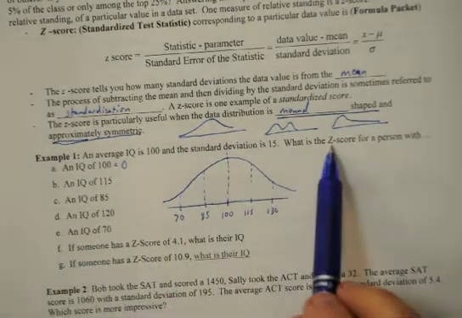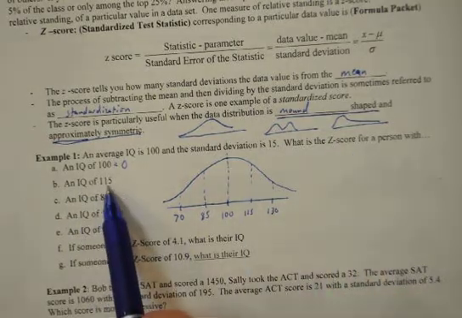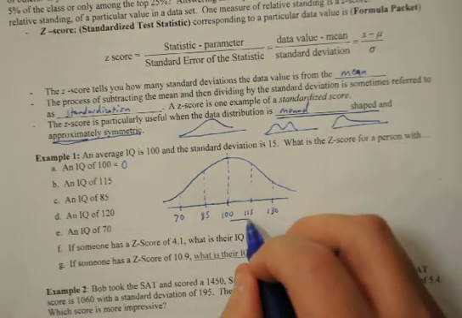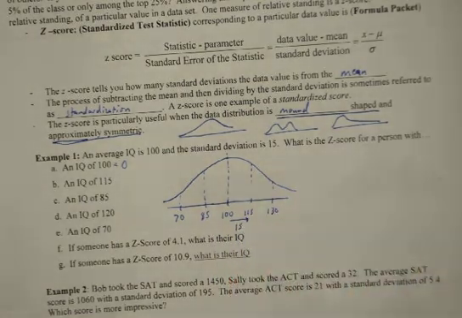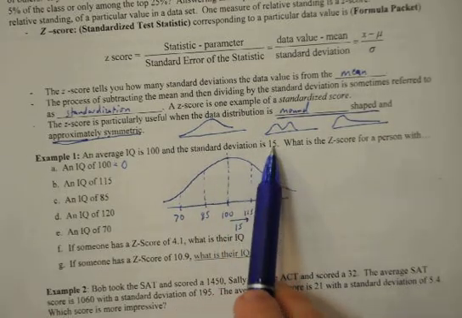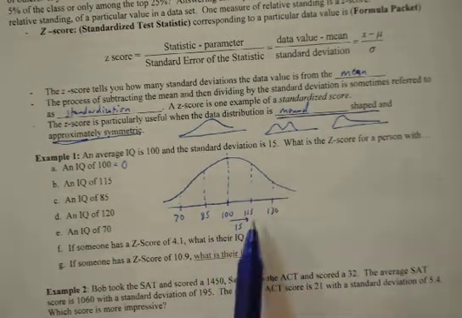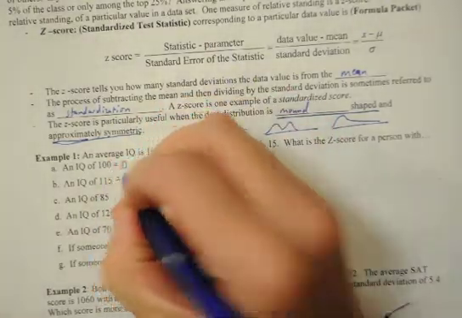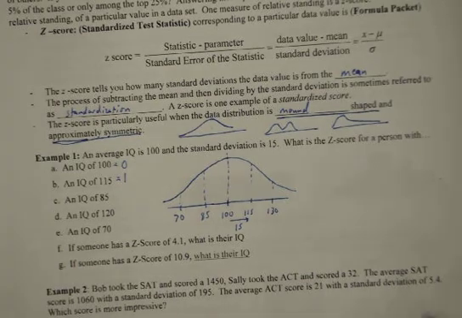What's the Z-score of 115? How many standard deviations is 115 from 100? One standard deviation is 15. So it's one standard deviation away. The Z-score is plus 1.